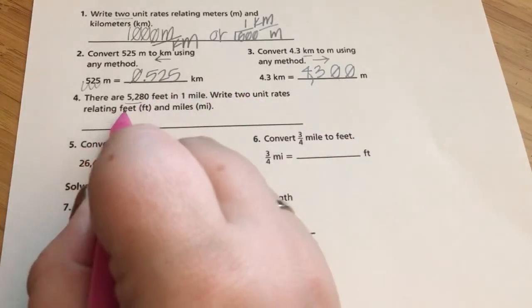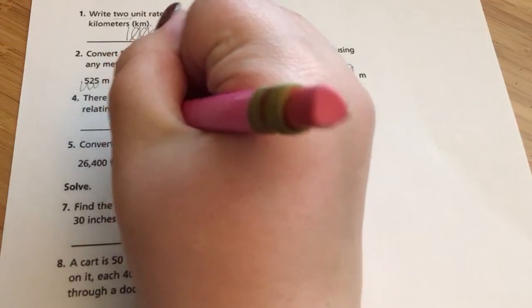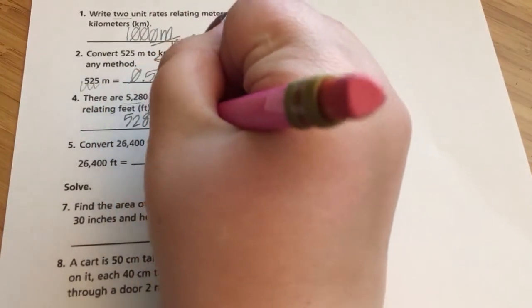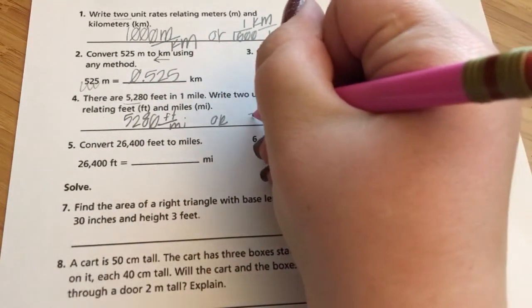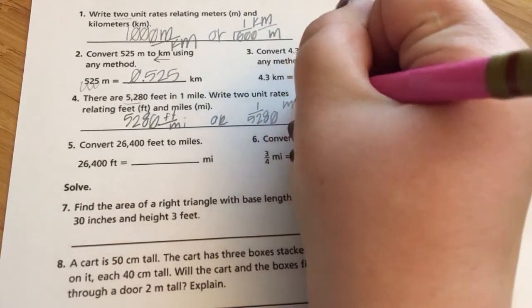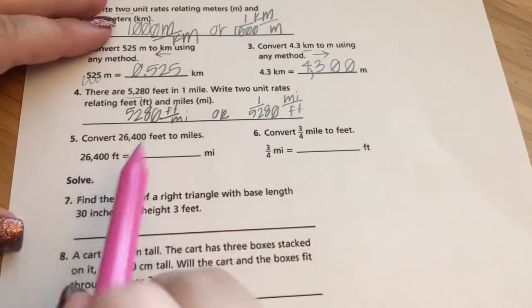There are 5,280 feet in 1 mile. So there, they gave it that, 5,280 feet in a mile. We need to write a formula or write how they relate. So there's 5,280 feet per mile, or 1 mile is equal to 5,280 feet. You could write that.